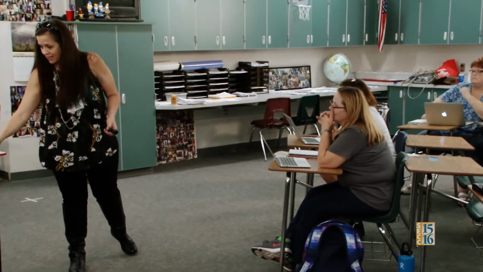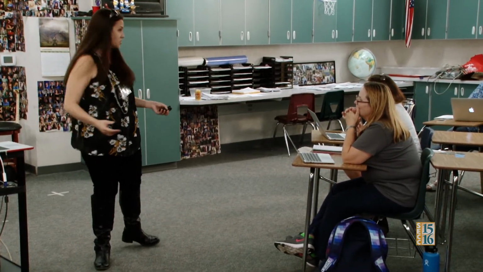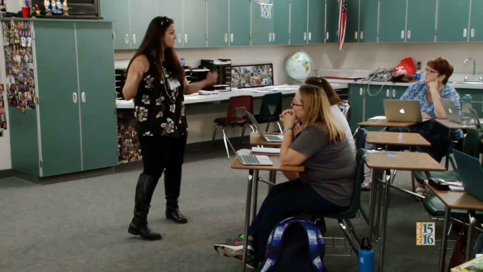Portfolio, all of the things. What can our littlest learners do? They can do so much. We just have to put the tools in their hands.